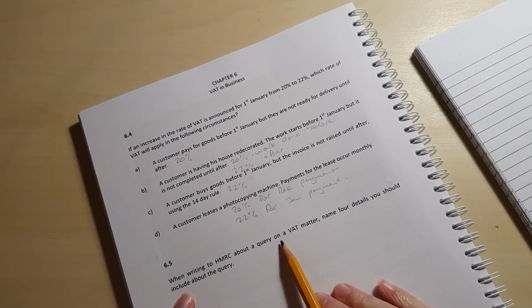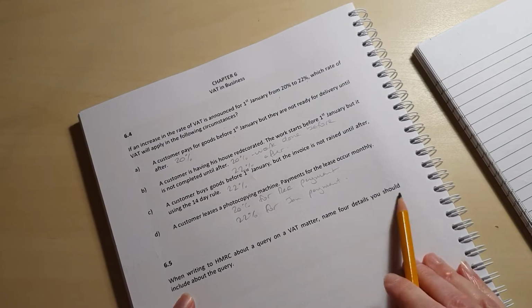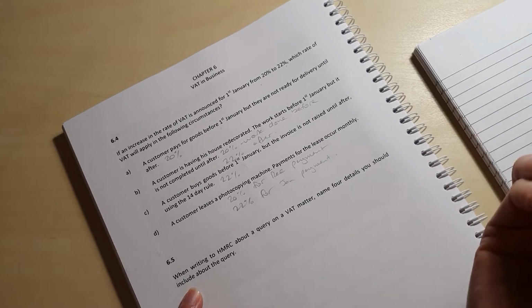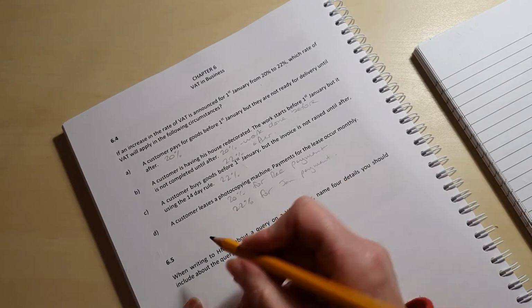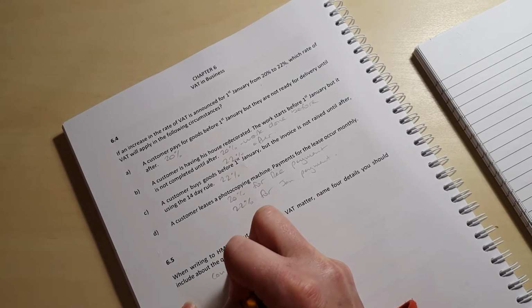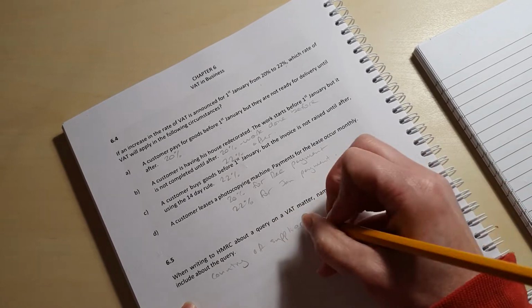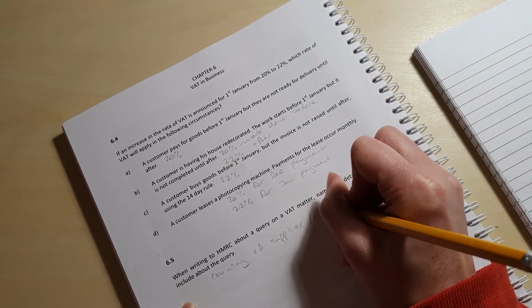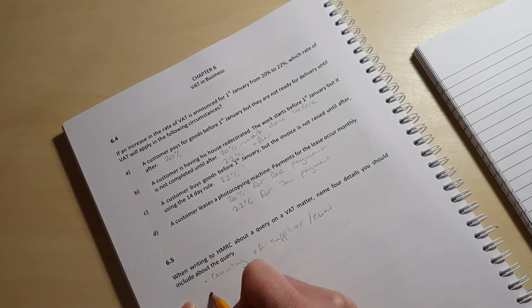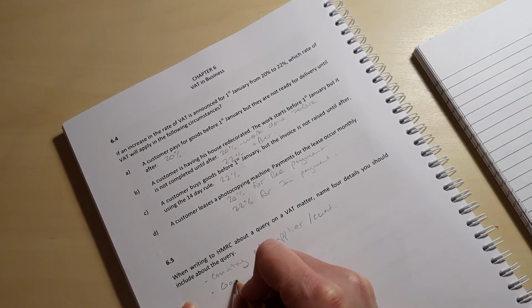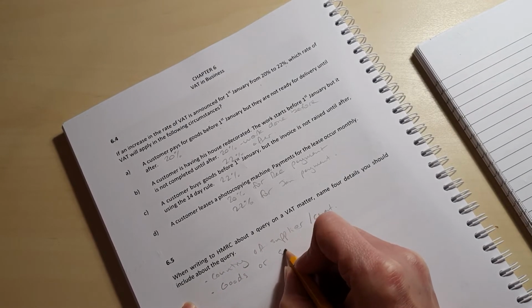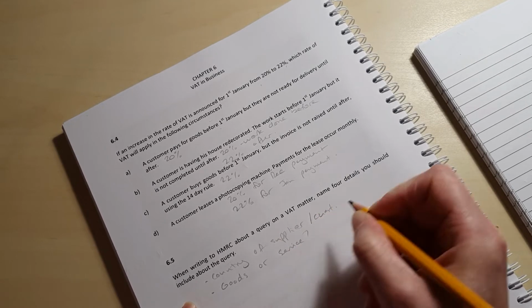When writing to HMRC about a query on a VAT matter, name 4 details you should include about the query. Country of supplier/customer. Goods or service.